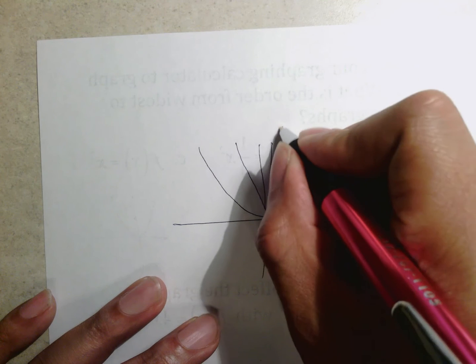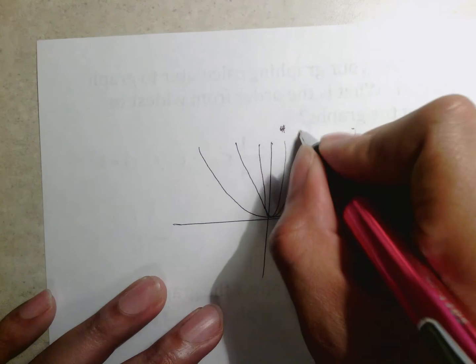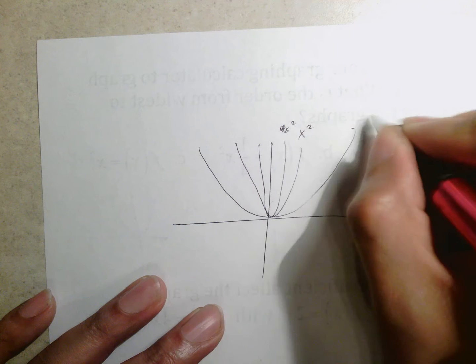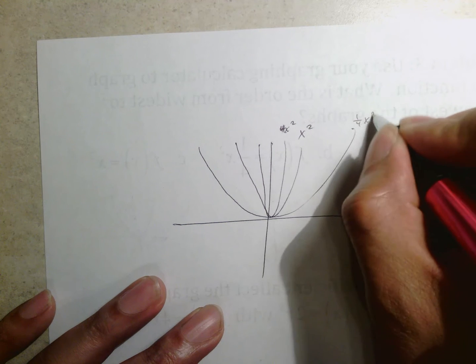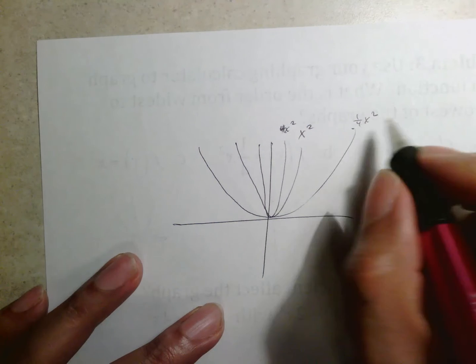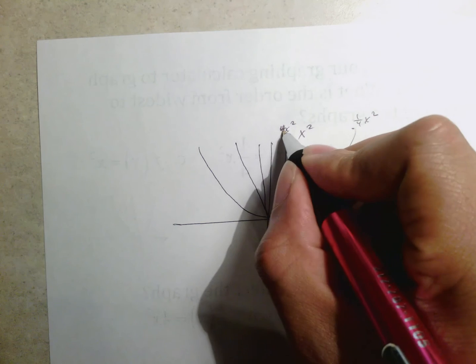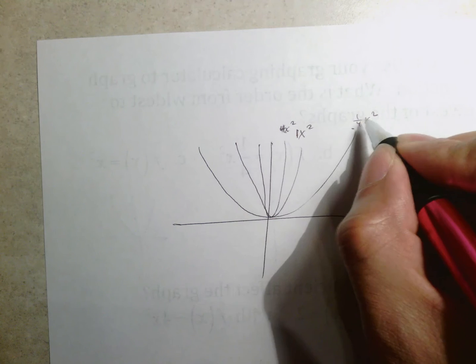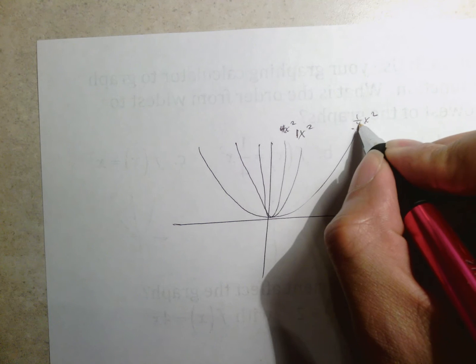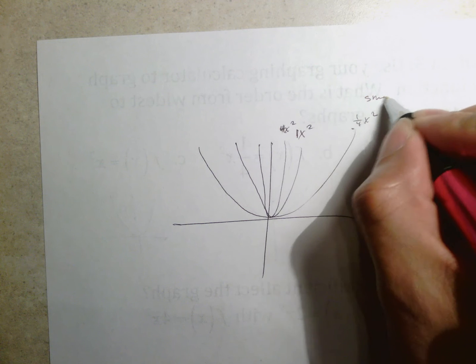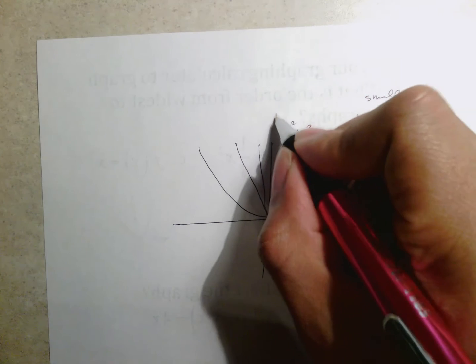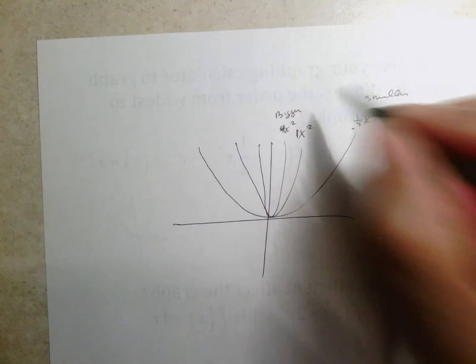This is my 4x squared. This is my x squared. And this is my 1/4 x squared. So if I'm looking at my numbers here, that's a 4, this is a 1, this is a 1/4. It seems to me that the smaller number is out here and the bigger number is in there.